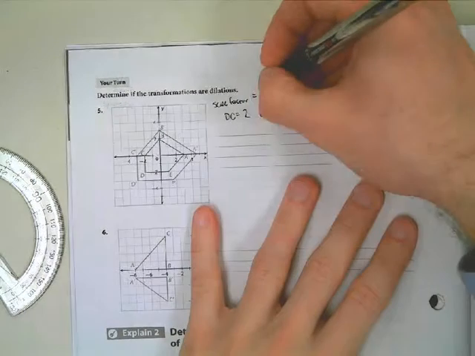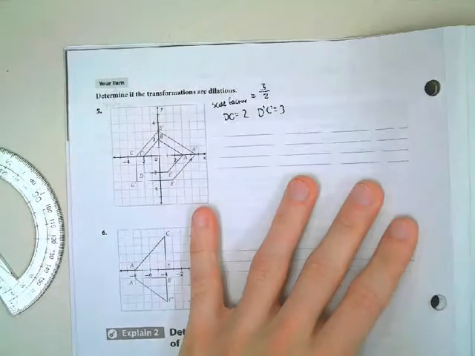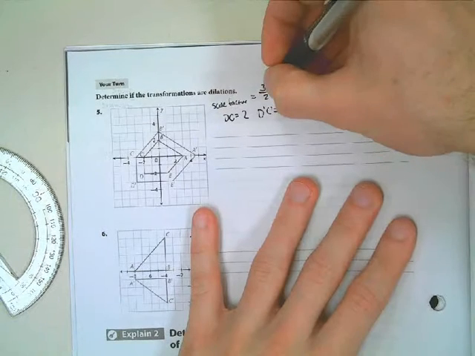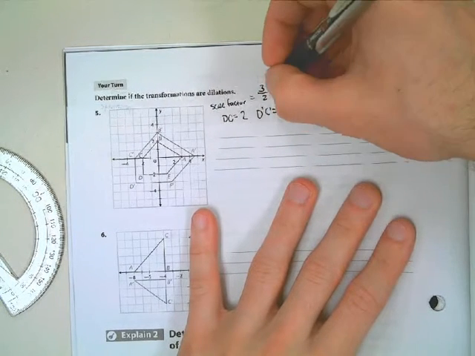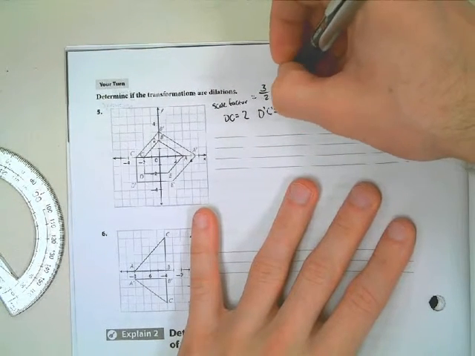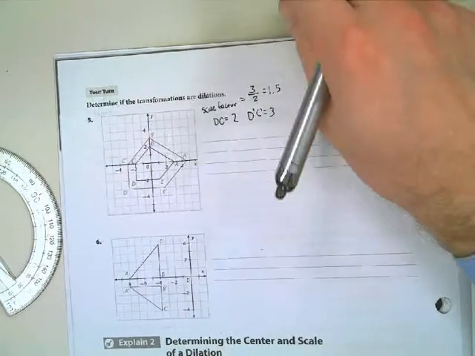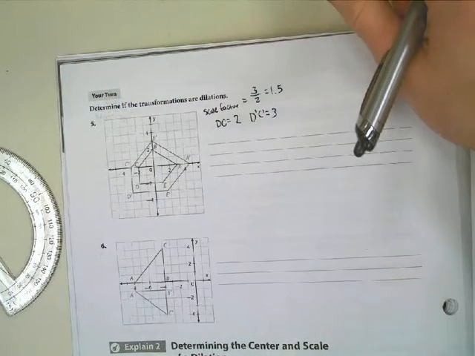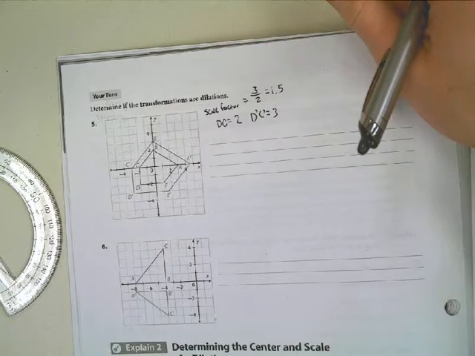Why isn't it 2 over 3? Because for scale factor, we always do the image on top over the original to give you the right factor here. The image over the pre-image, if you want to use the pre-image word. Image over pre-image. So 1.5 is our scale factor there.